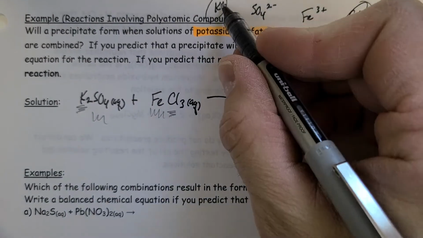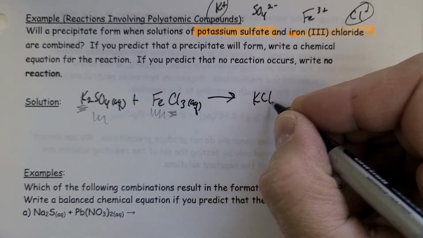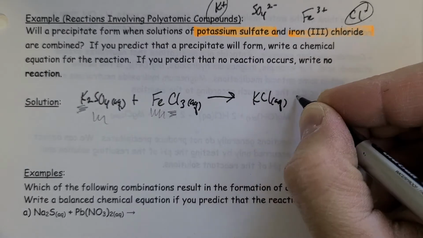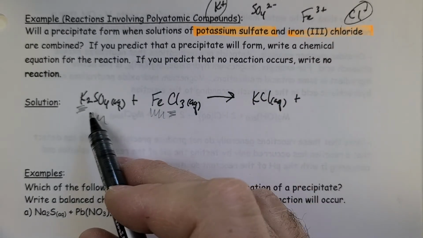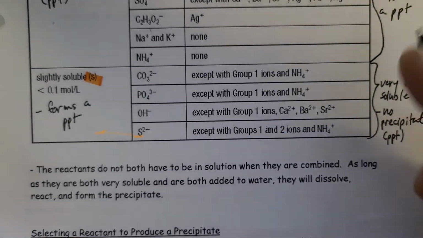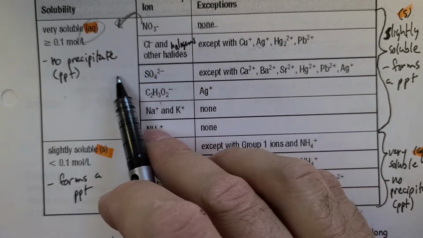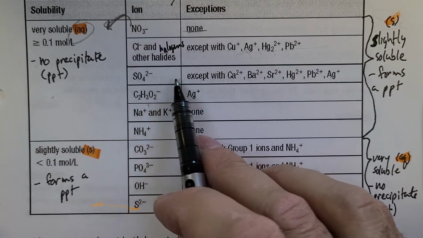So I know potassium, K+, Cl- is just aqueous. And then iron 3 sulfate. So sulfate, here it is with iron. So it could be on this side unless iron is an exception.